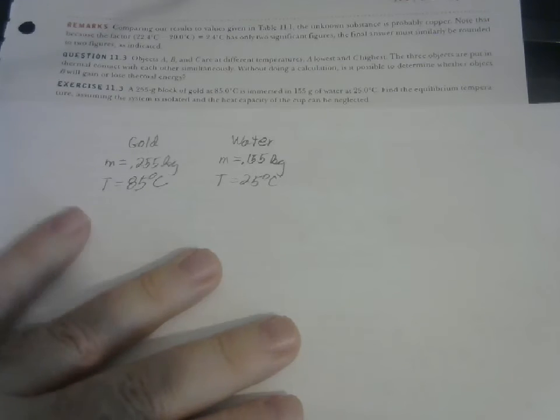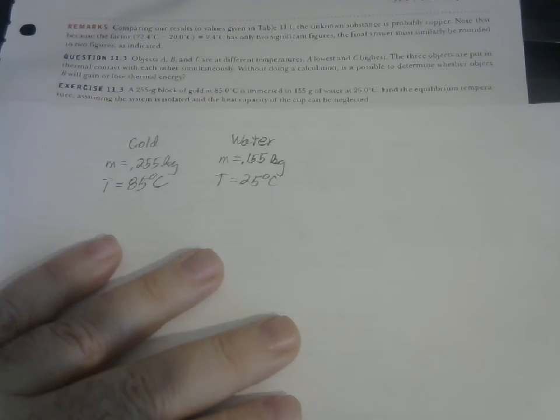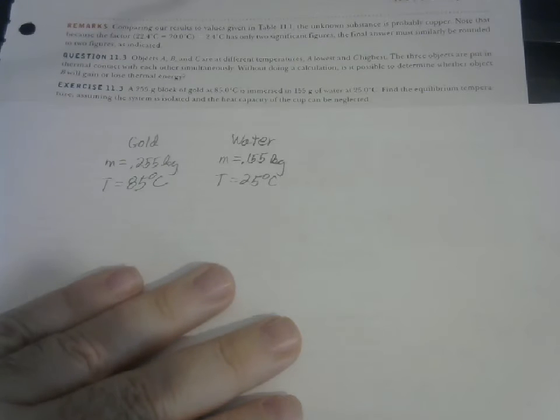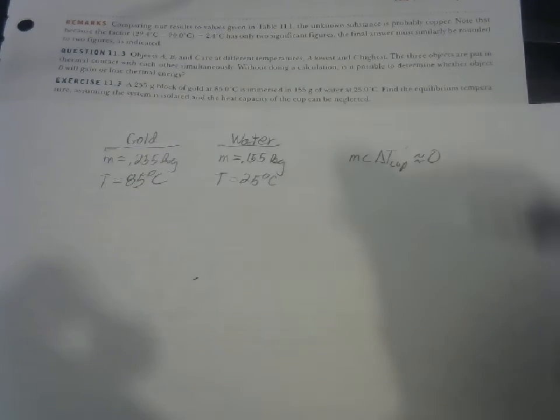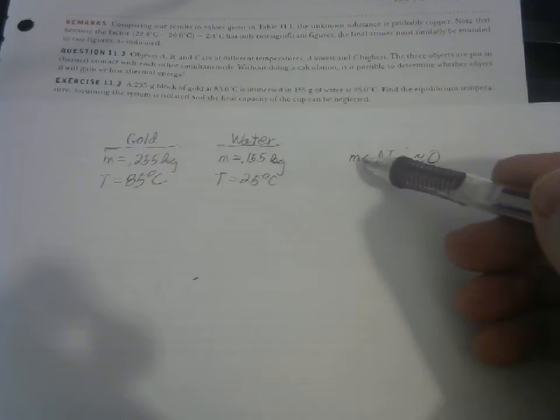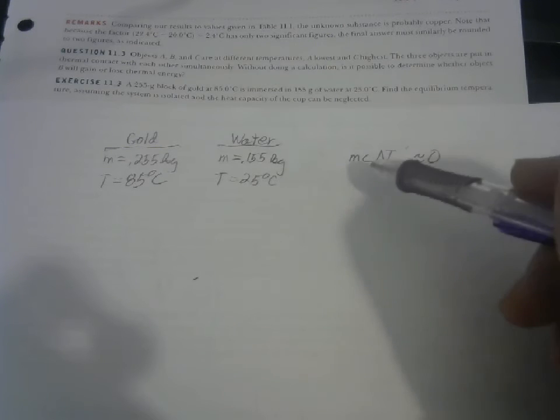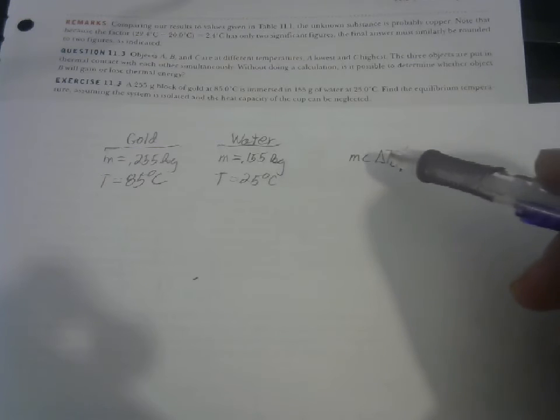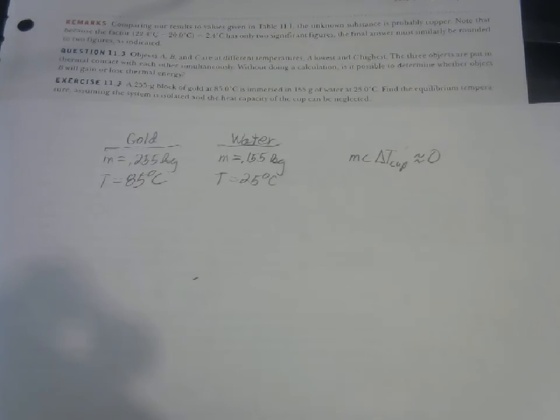Find the equilibrium temperature, assuming the system is isolated and the heat capacity of the cup can be neglected. And once again, it's a combination of a couple of things. The mass of the cup is very, very small because of the insulation. And the specific heat of styrofoam is actually somewhere close to the specific heat of air.